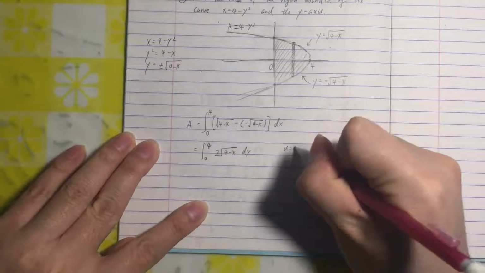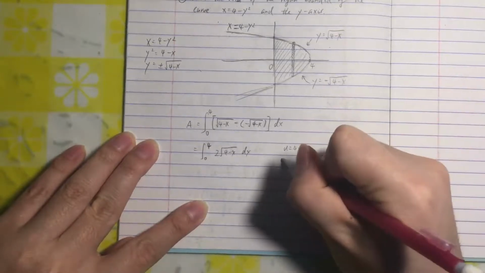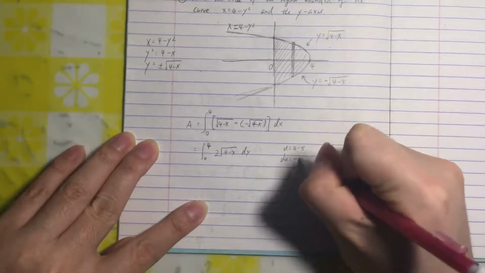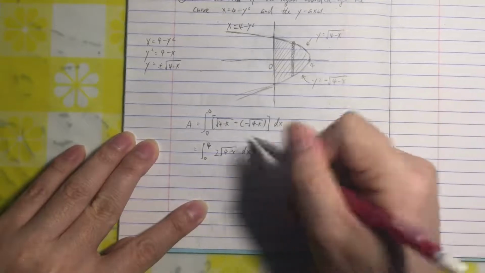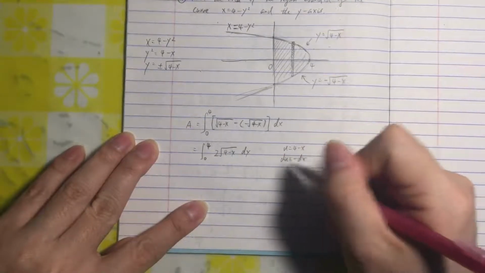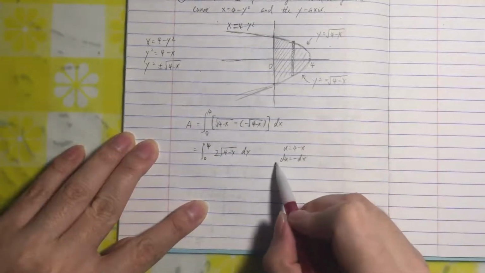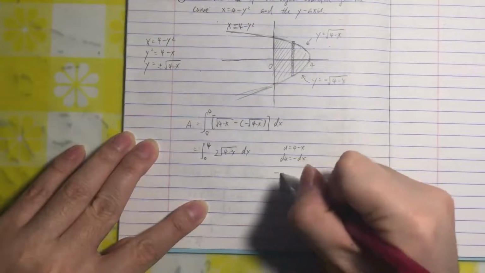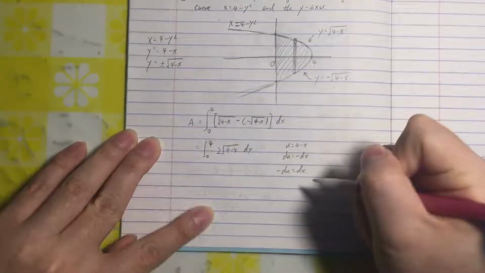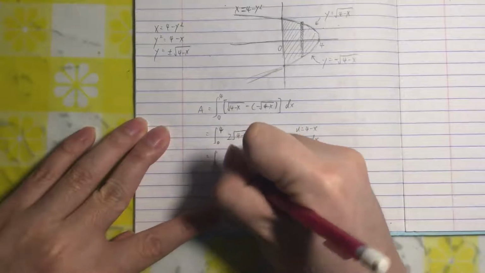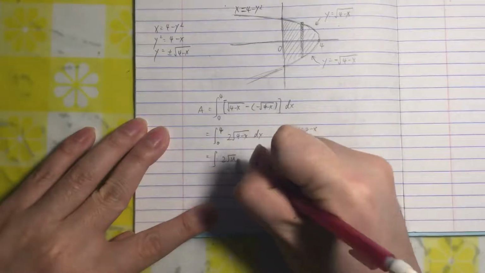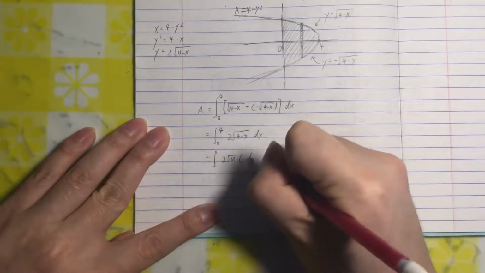Let u be 4 minus x. Then du will be negative dx. We have a dx here. What's missing is a negative sign. That's not a big problem. I can multiply both sides by negative 1. I get negative du equal to dx. Then substitute. I get 2 square root of u times negative du.